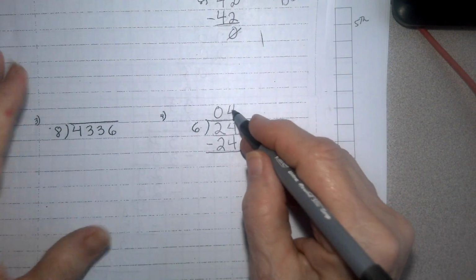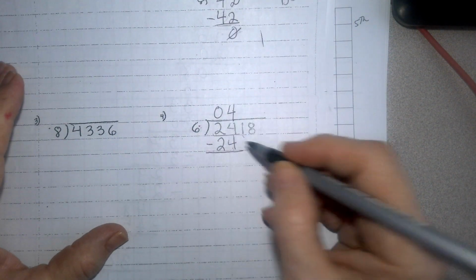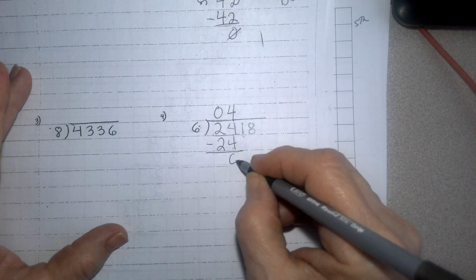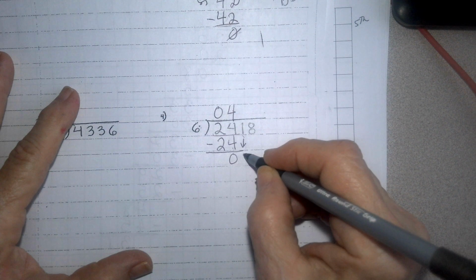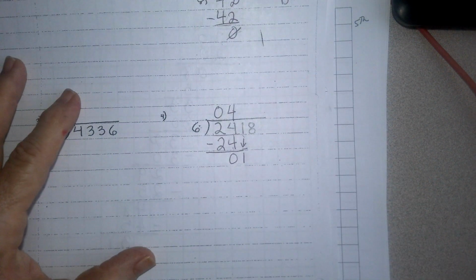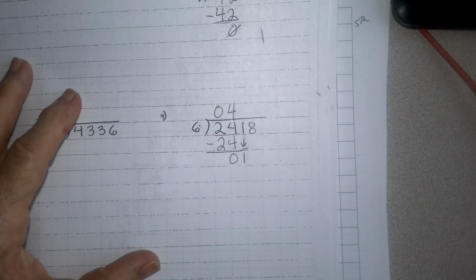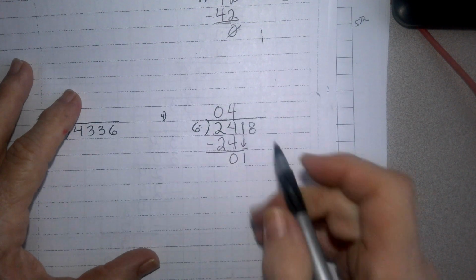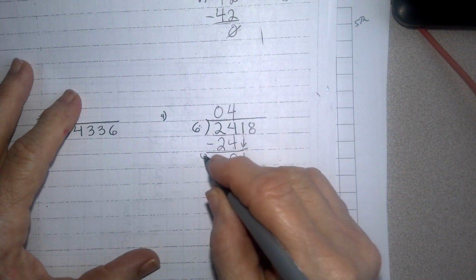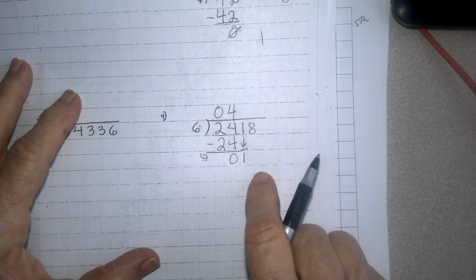Okay. We just Mommy multiplied. 4 times 6 is 24. Sister subtract. And then we have to do what? Brother bring down. And now, listen carefully. You must divide. After Brother bring down, we must go back and divide. But the problem is, does 6 go into 1?